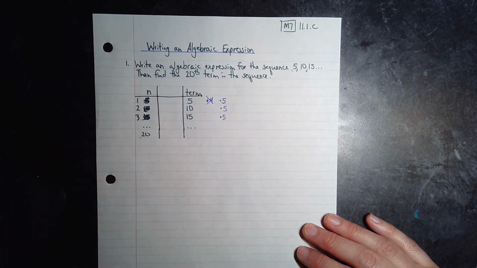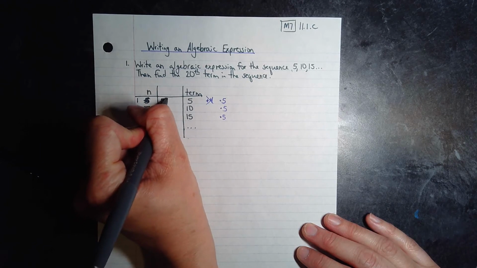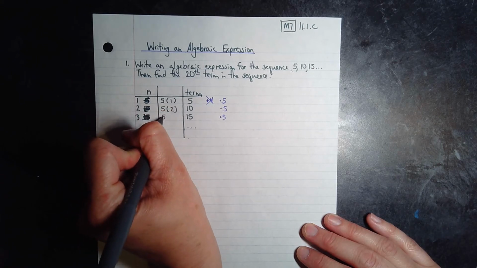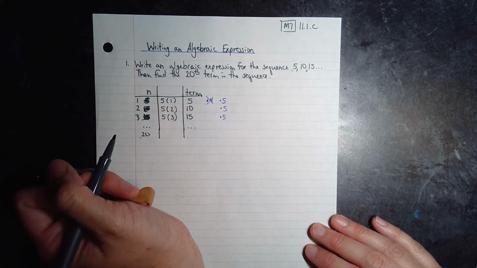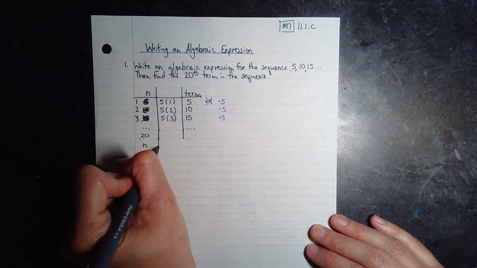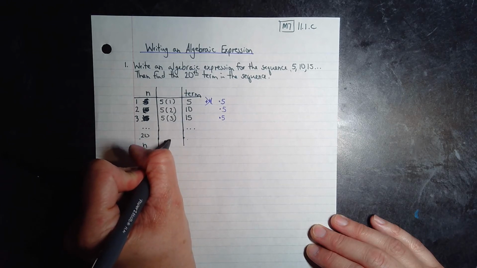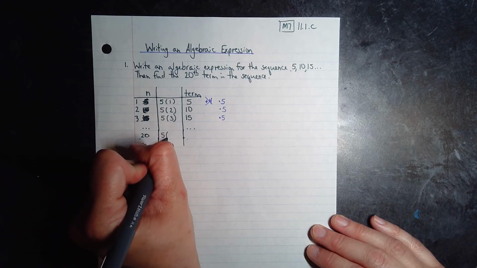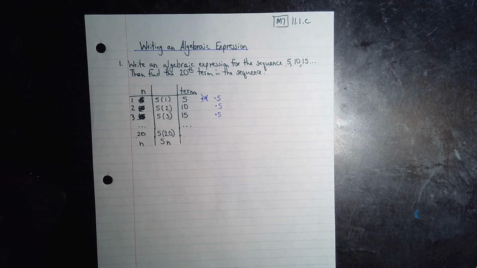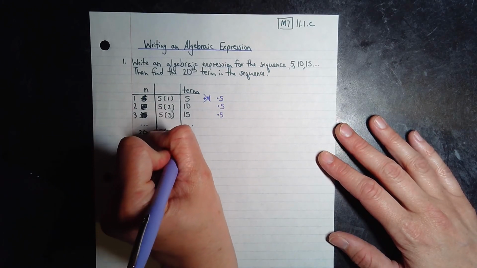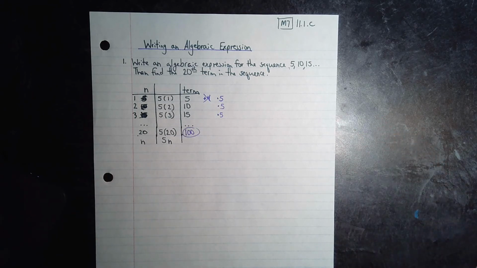So here we did 5 times 1, 5 times 2, 5 times 3. If we wanted, we could put an n here, and say that we had to do 5 times n, whatever n might be. So if it's 20, we would do 5 times 20 to tell us what the 20th term in the sequence would be. Well, what is 5 times 20? 5 times 20 is 100, and so the 20th term in this sequence is 100.